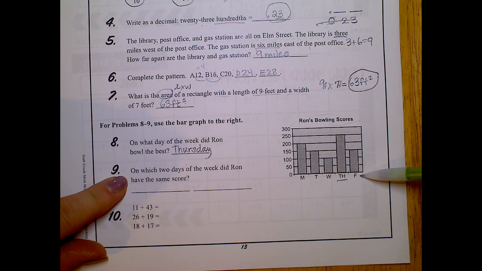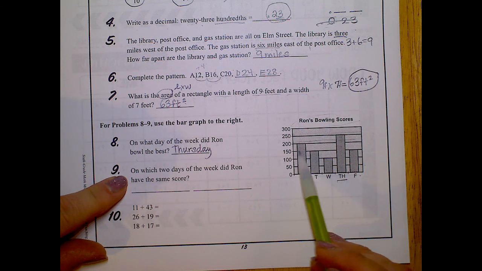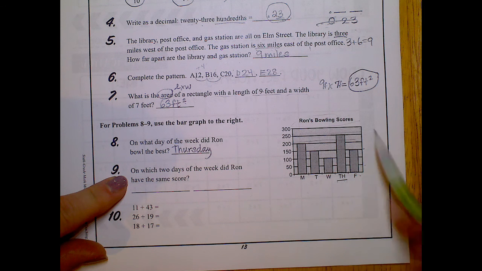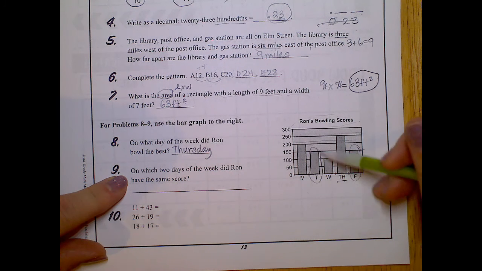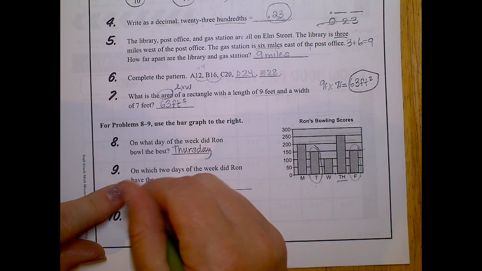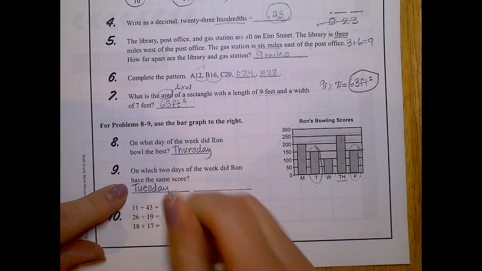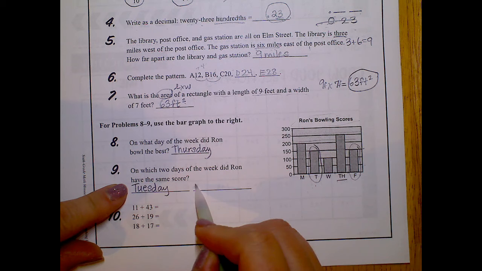On which 2 days of the week did Ron have the same score? So, I'm going to draw a line. I see one here. So, make sure you don't write Thursday. The T is Tuesday. And then we have the Friday.